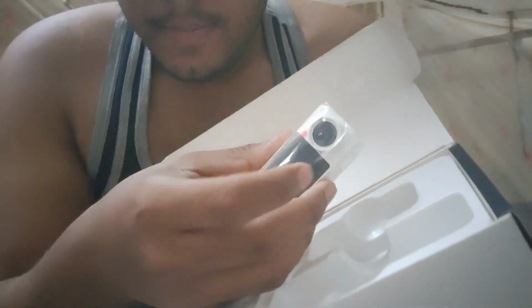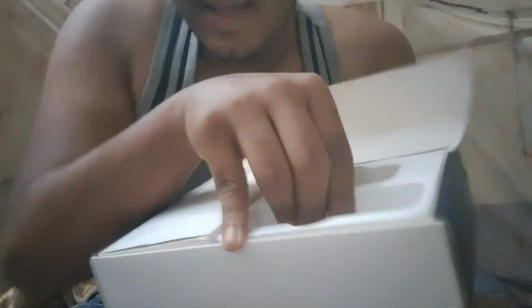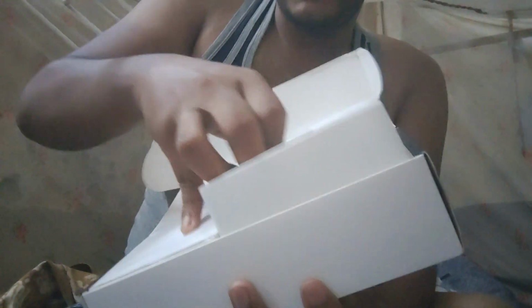So let's open this. Okay, finally this is the camera and this is the battery, this is the camera. Okay, before coming to the main stuff, let's check other things like the accessories. So this is nothing, the case of the camera. It is a manual and a sticker of SJCam.